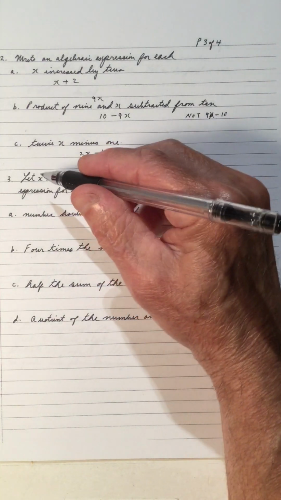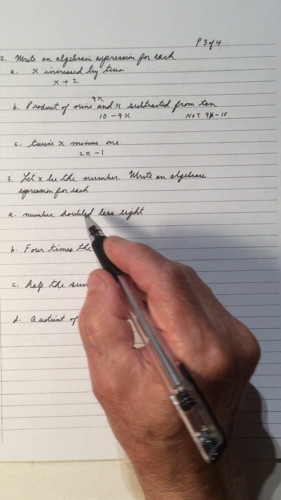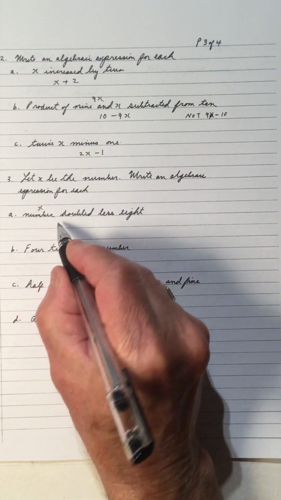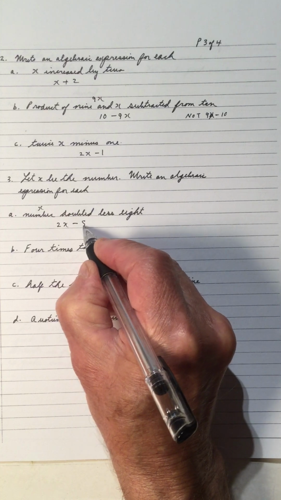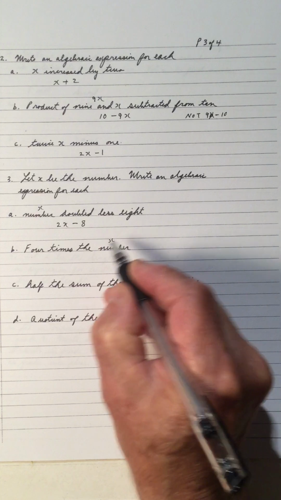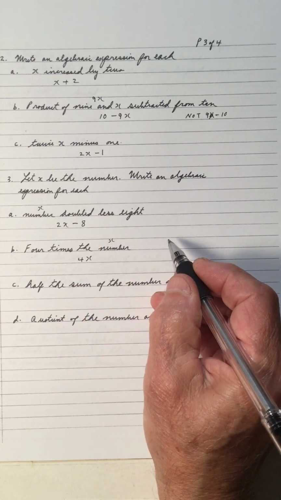Number 3, let x be the number. Write an algebraic expression for each. The number doubled, so that's 2x. Less means subtract 8. 4 times the number. The number is x, so 4 times the number is multiply.